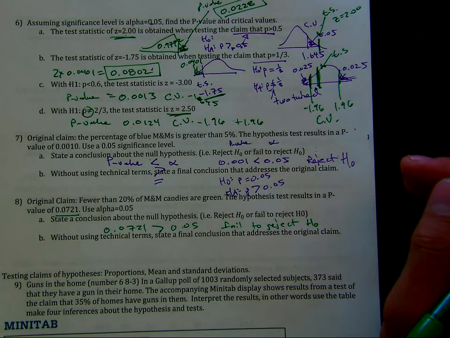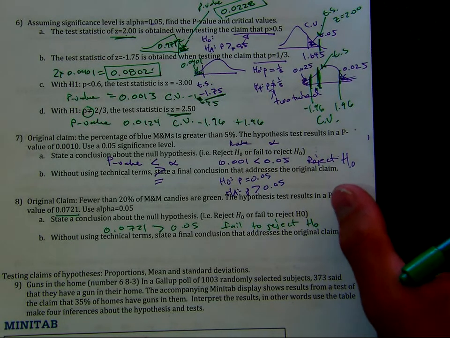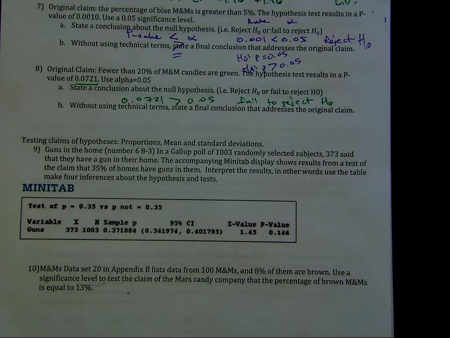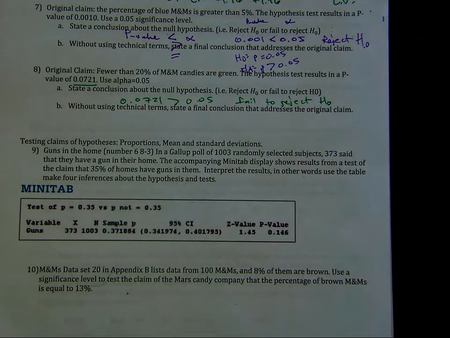Number 9. We have guns and homes in a Gallup poll of, by the way, this is actually in your text. It's number 6 for section 8-3 if you're having the 12th edition. In a Gallup poll of 1,003 randomly selected subjects, 373 said they have a gun in their home. The accompanying Minitab display shows results from a test of the claim that 35% of homes have a gun in them. Interpret the results. In other words, use the table to make 4 inferences about the hypothesis test.